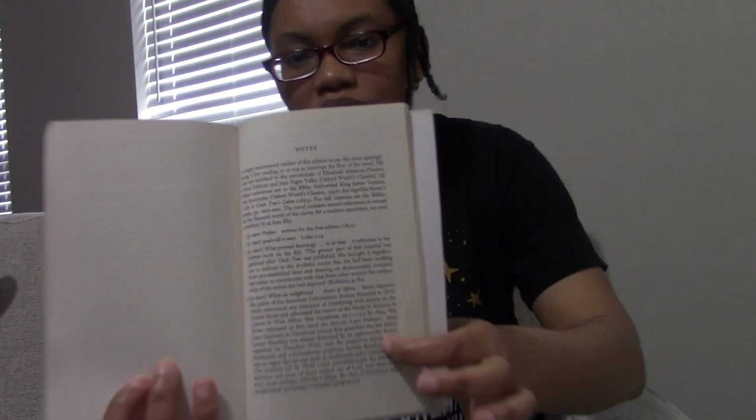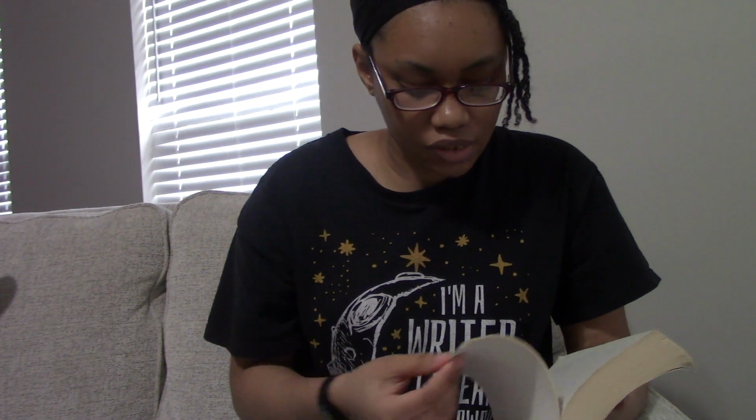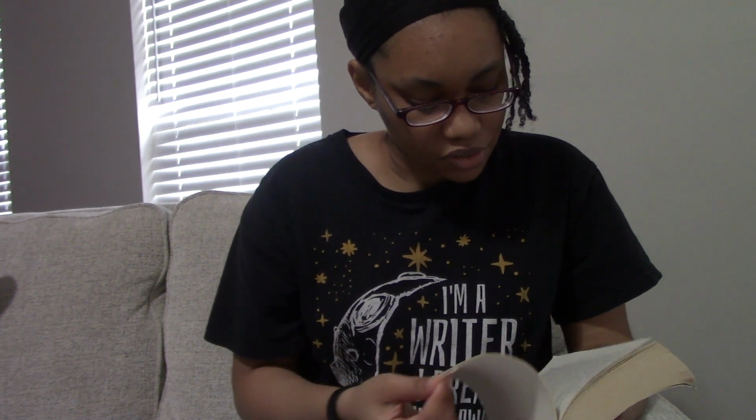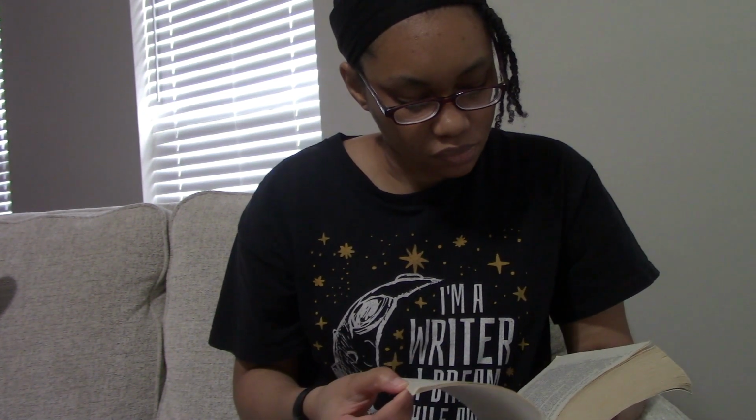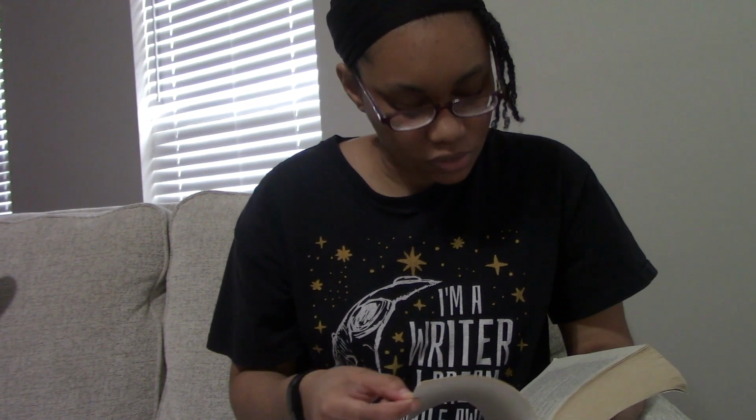There's a glossary in the back of my Uncle Tom's Cabin book, because there's a lot of italicized words inside of the story, and they just put a guide in here so that you know what different things mean and what the references are and all of that, which I appreciate.